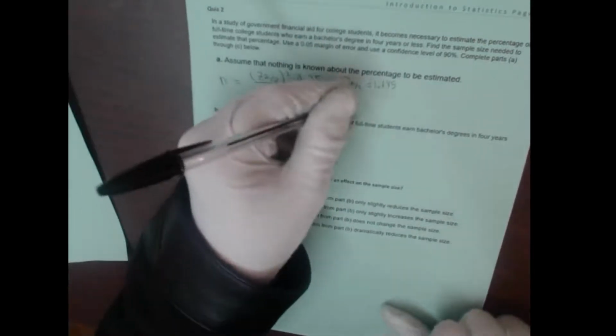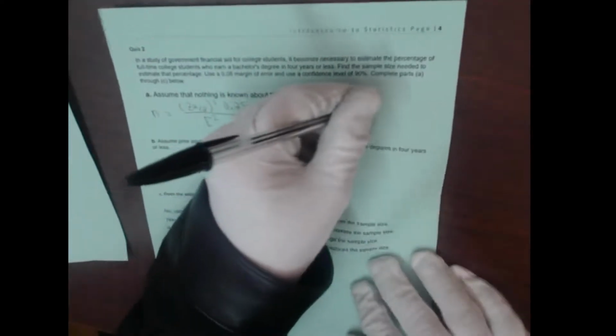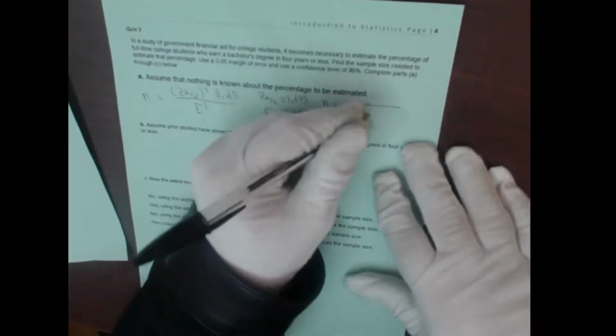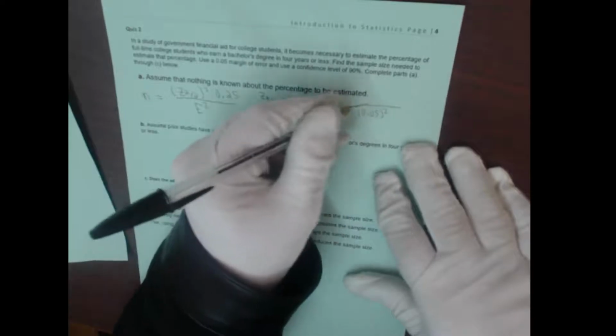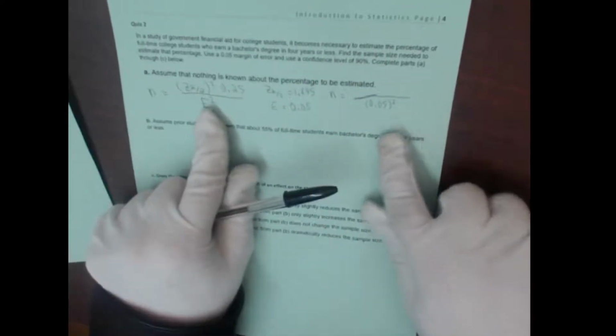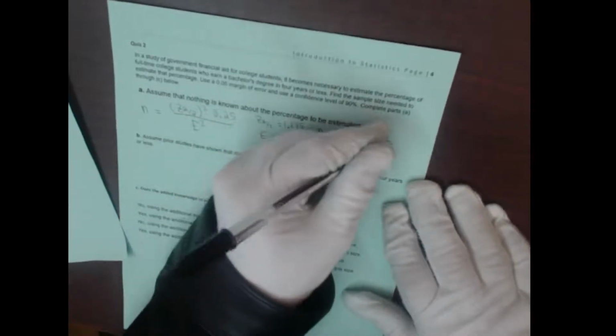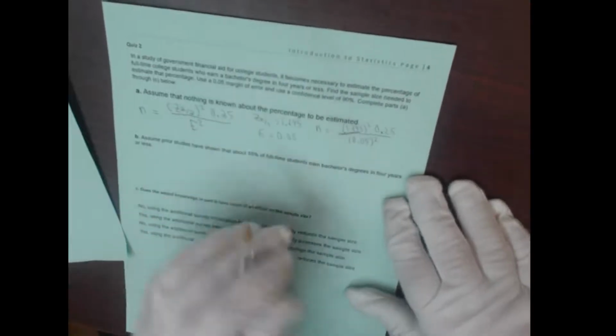And now we just need E. The margin of error, they tell us, is just 0.05. That's all we need in order to figure this out. So it's going to be N is equal to, on the bottom, we have 0.05 squared. That's just my E, 0.05 squared. On the top, I have 1.645 squared times 0.25. And that's it. You just plug in your numbers.